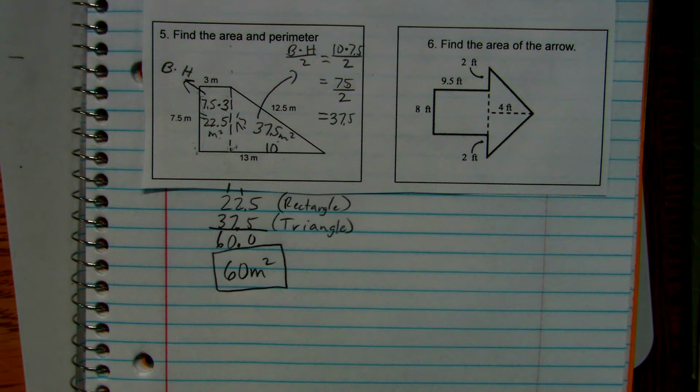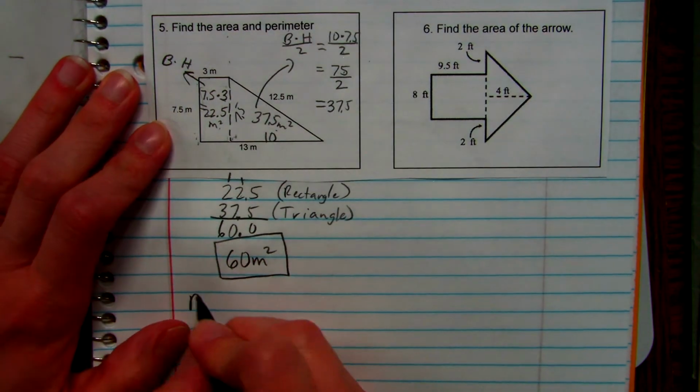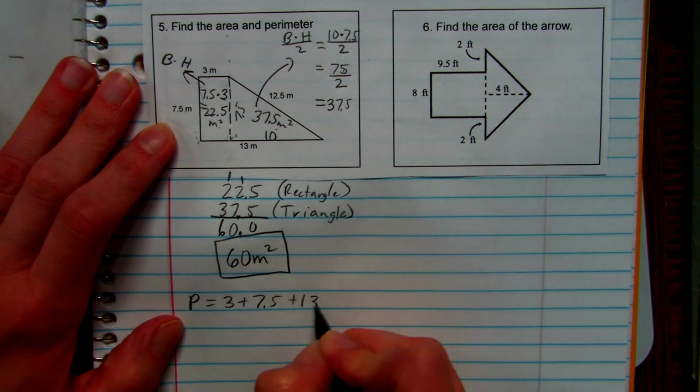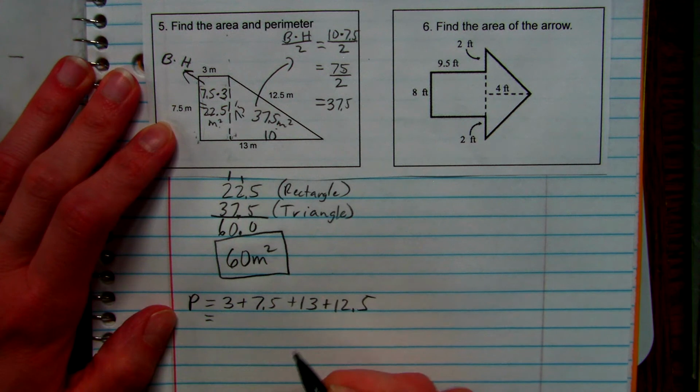Add all the sides together. So for the perimeter, I'm just going to do it down here because there's not much room. We're going to add 3 and 7.5 and 13 and 12.5 together.